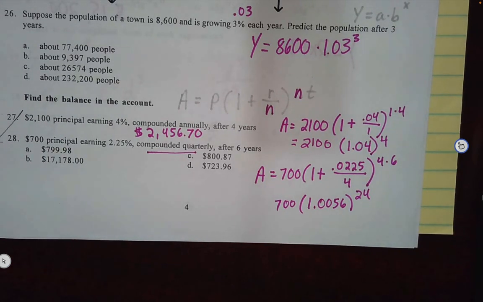Did you not get the right answer? I got 800 right now. That's not the answer on here. Well, close enough. There's 799 and there's 800. Hold on, let me see. 0.0225.